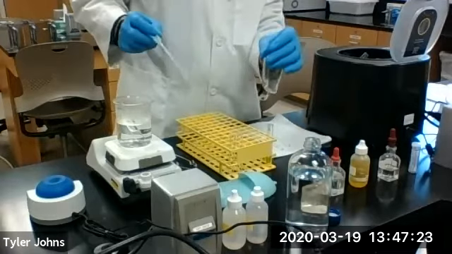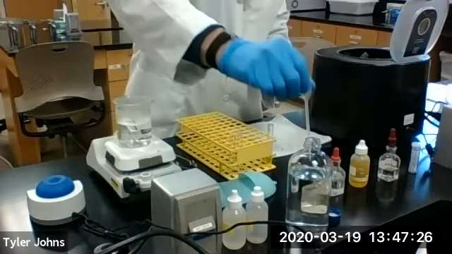And we're going to add 2 milliliters of water to residue 2.